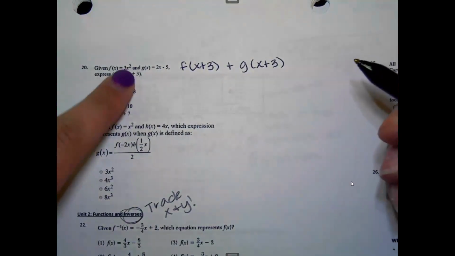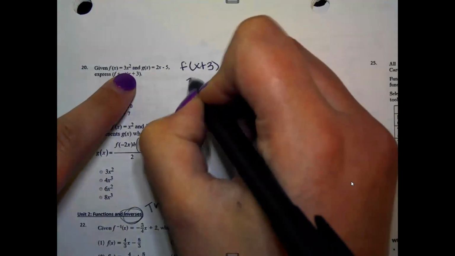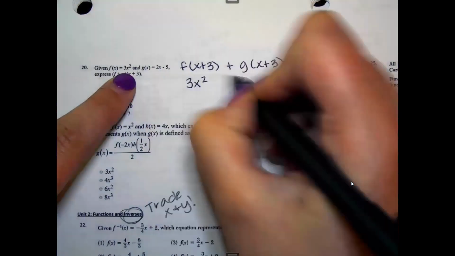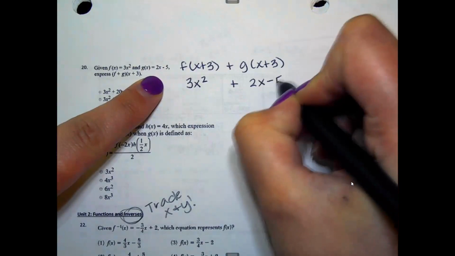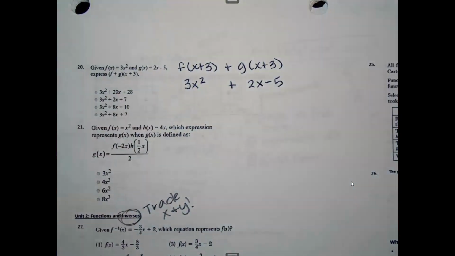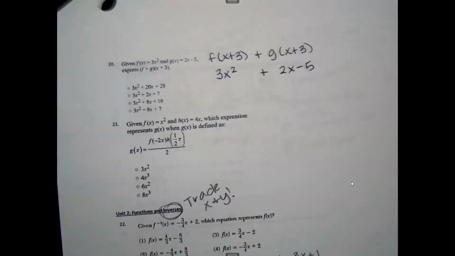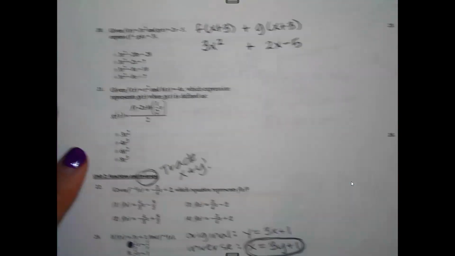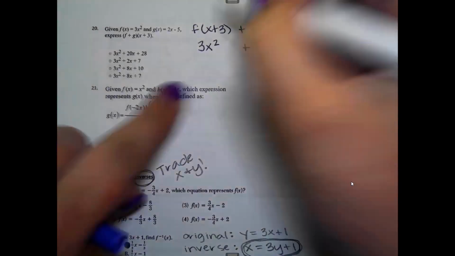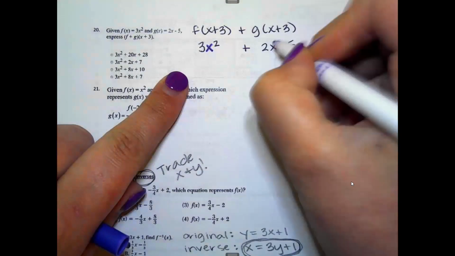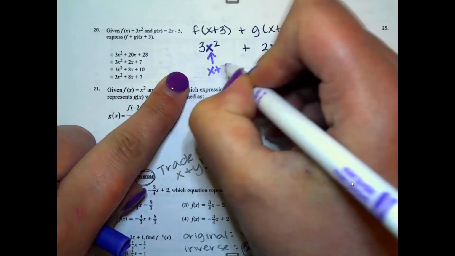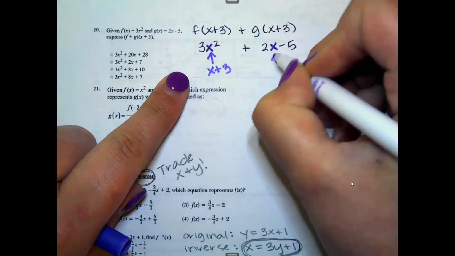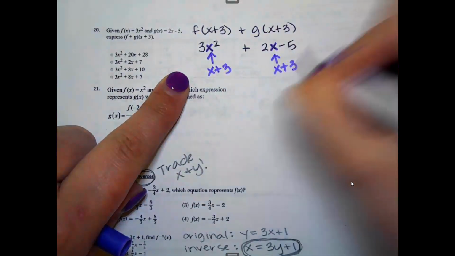So I'll go ahead and write down what f of x is. It's 3x squared, and g of x is 2x minus 5. Then what they're asking us to do is take the x out and put x plus 3 in its place. So take the x out and plug in x plus 3.